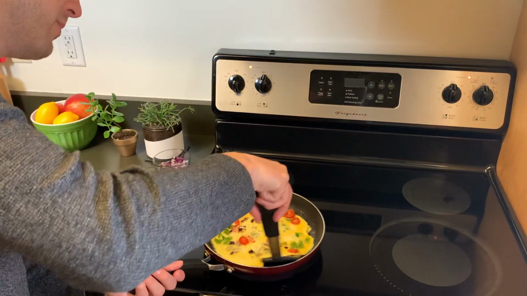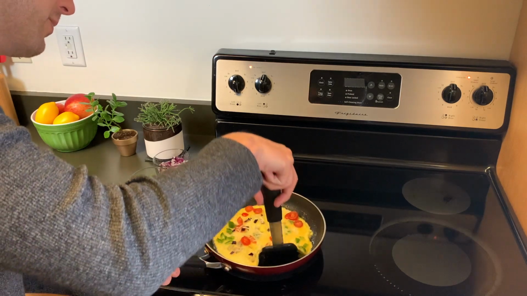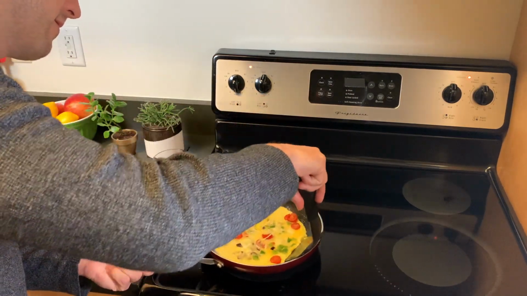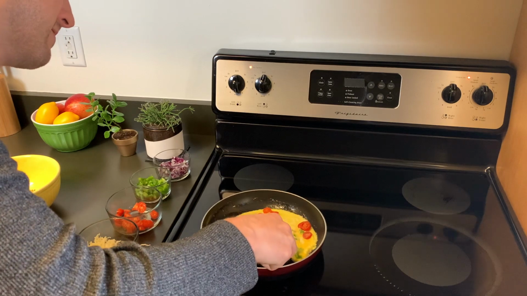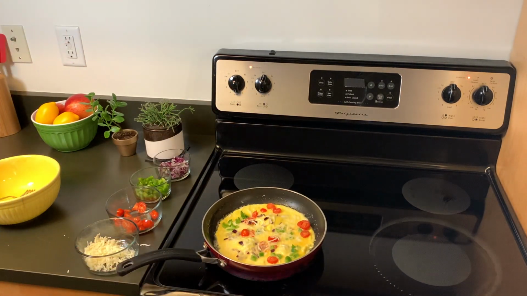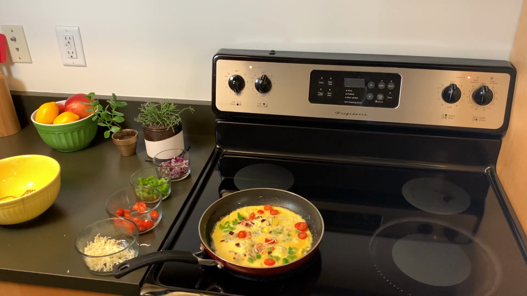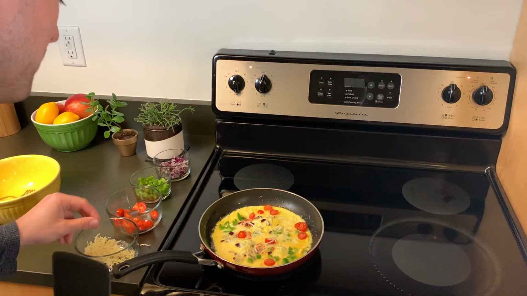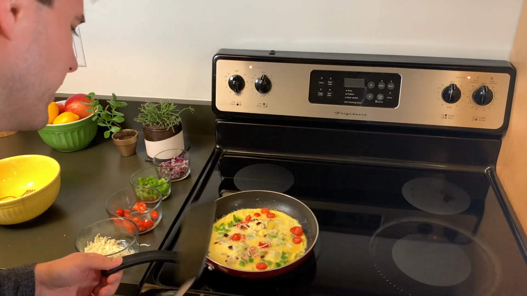I don't claim to be an omelet expert. I don't think that's ready yet. A little bit longer. I'm sure there's going to be a bunch of people who are going to come and tell me that I did this incorrectly, but that's okay. They don't have to eat it.